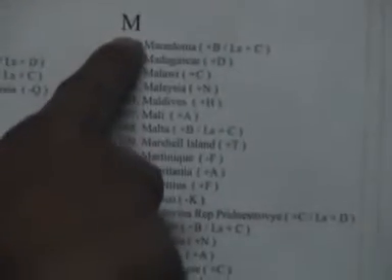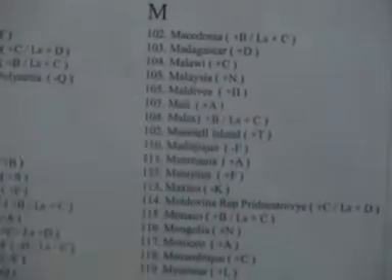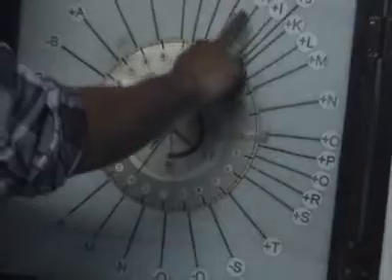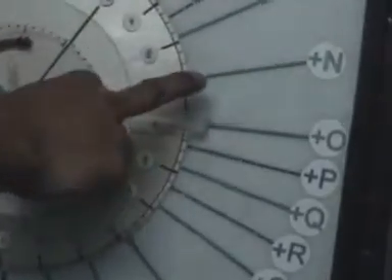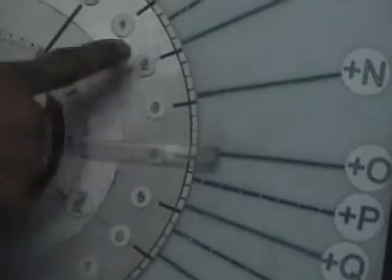It's very easy. First of all, you need to find the name of the country whose time you want to know. For example, say Malaysia, it's in 150. Malaysia starts with M, and the corresponding letter for Malaysia is plus N. Now you remember plus N, go to the clock and find plus N. For example, plus N is here. Now the time in Malaysia is in between 2 and 3.